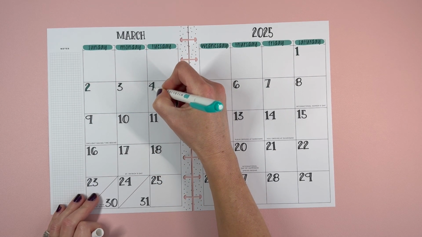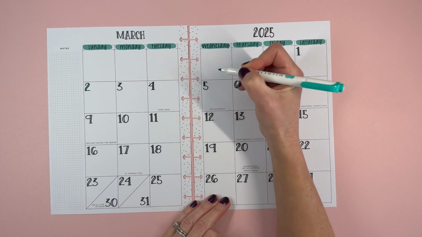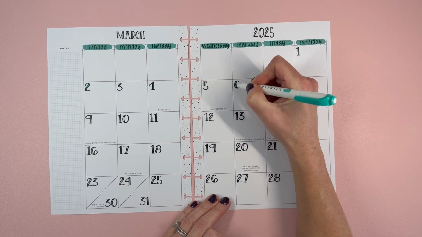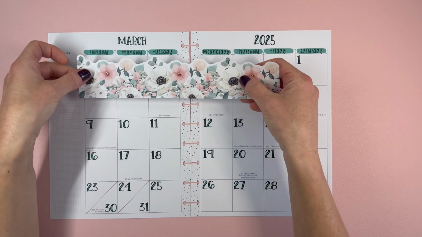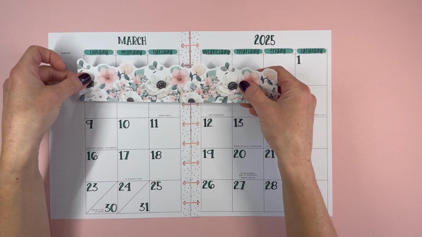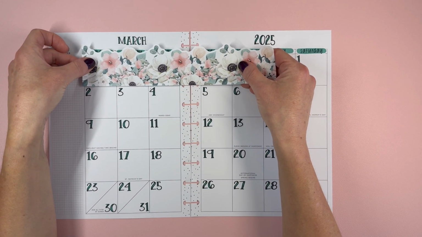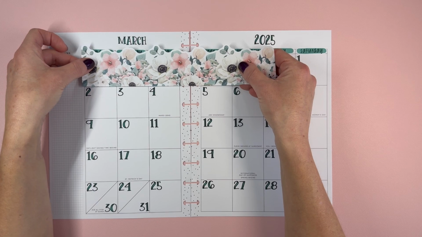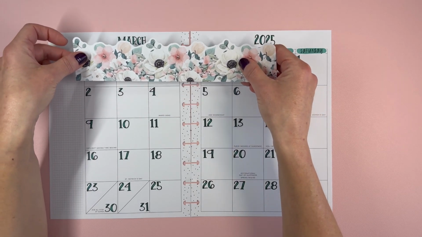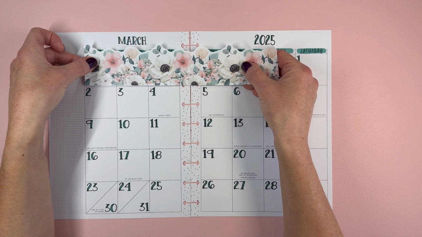All right, I'm going to add some color to all of these dates really quick. I think that that looks so pretty. Now let's add in some decorative stickers. So I was thinking, oh, you know what I was going to do? I was going to shift the days of the week and the dates up and have this sticker go up a little high.